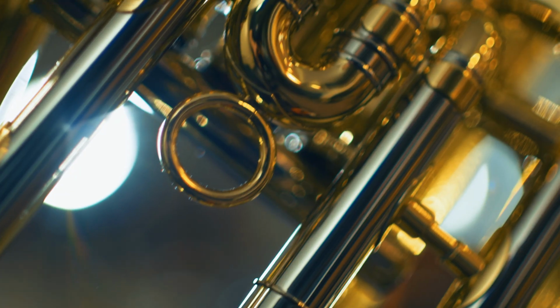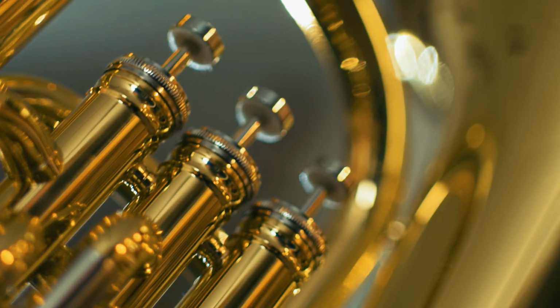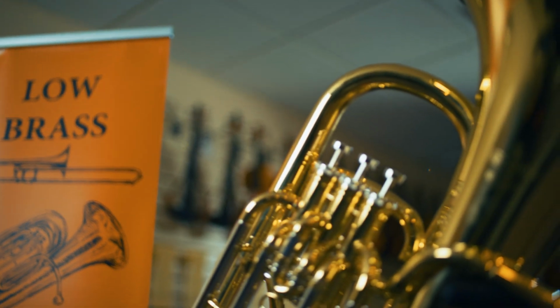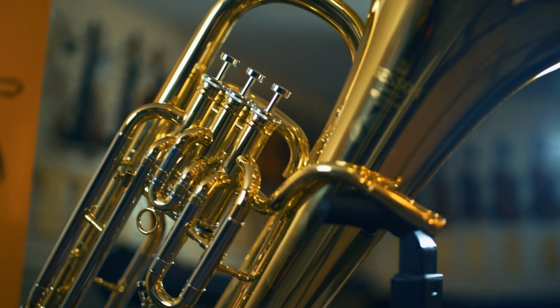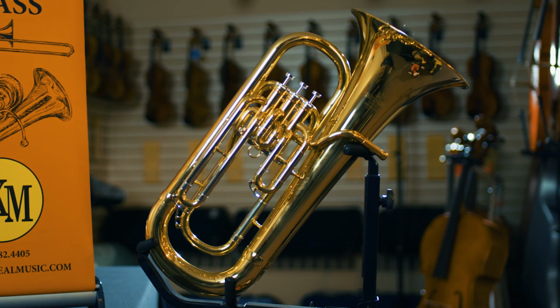The baritone makes a rich, mellow sound, much like the trombone, but the baritone uses valves, like a trumpet, instead of a slide. Sound is produced by tightening your lips and buzzing into a cup-shaped mouthpiece. Are you ready to give it a listen?